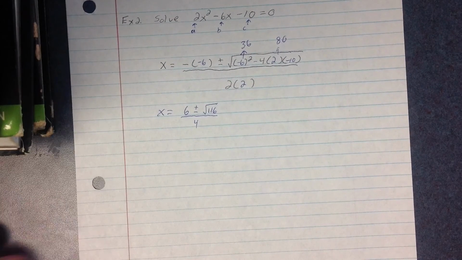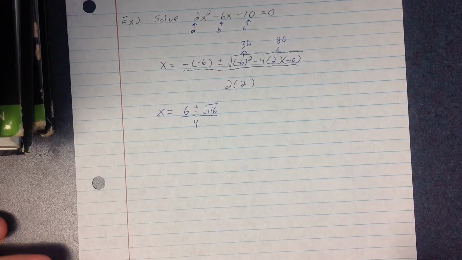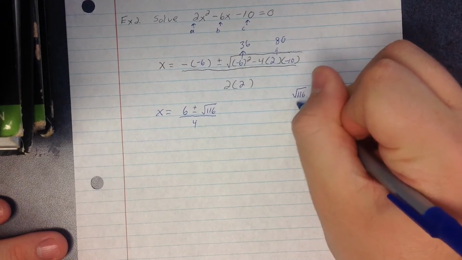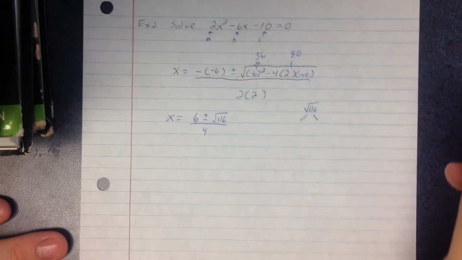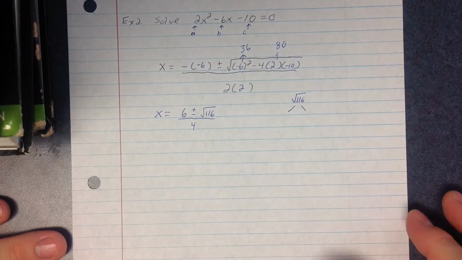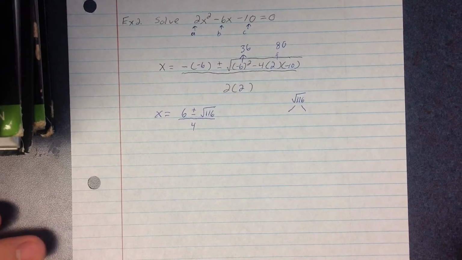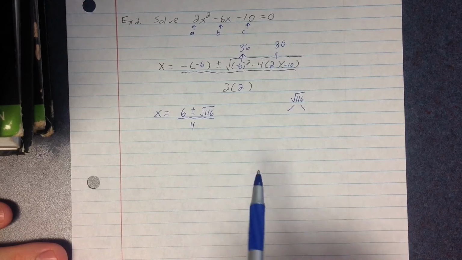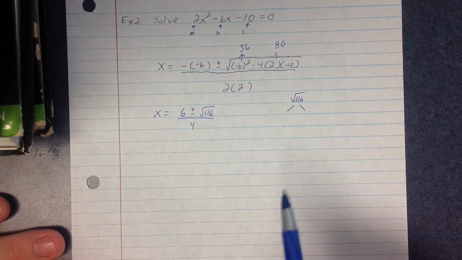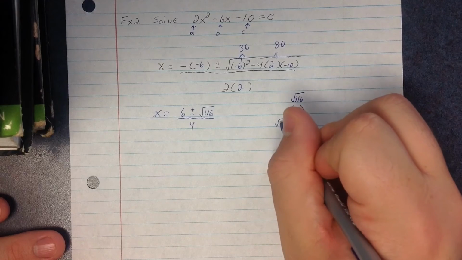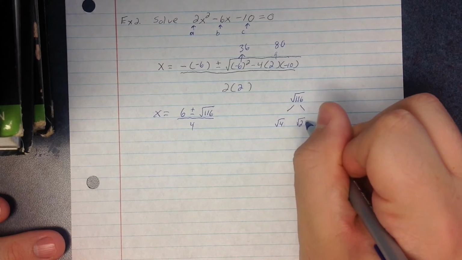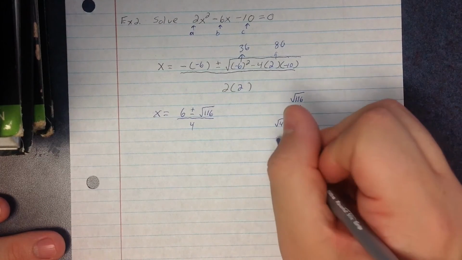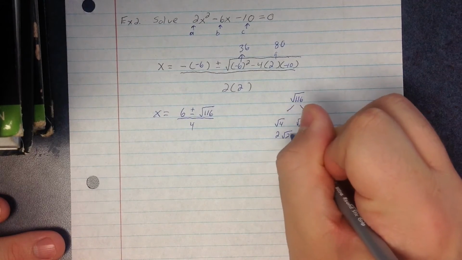Now, the square root of 116 may not be recognizable right off the bat, but I can break it down because 4 goes into that. Now you may say, how do you know 4 goes into that? Well, there is a shortcut. If 4 goes into the last 2 numbers of a number, then it goes into the whole thing. You don't have to memorize that. That's just a little rule. So I can break this down to the square root of 4 times the square root of 29. Well, the square root of 4 is 2, and then I have the square root of 29 left over.